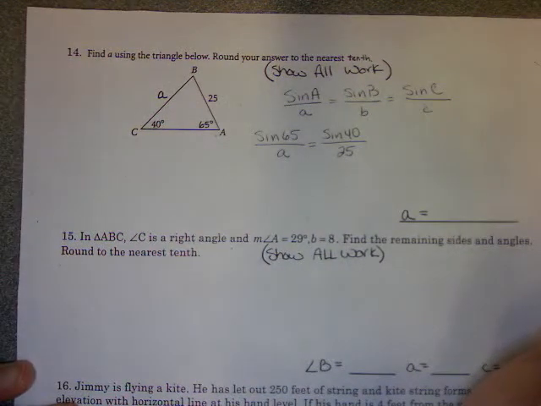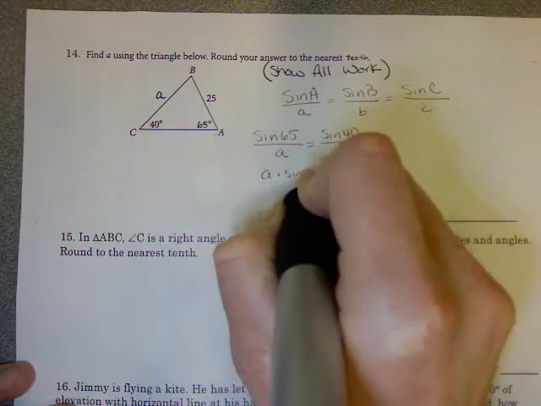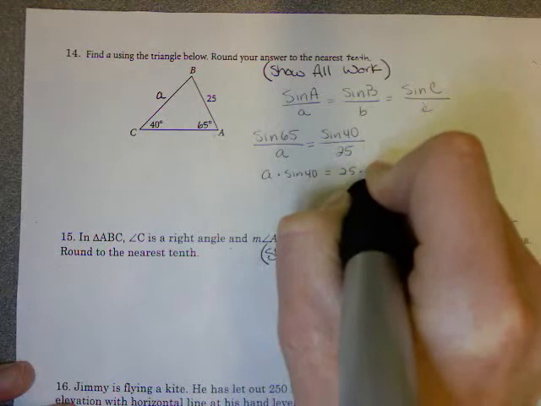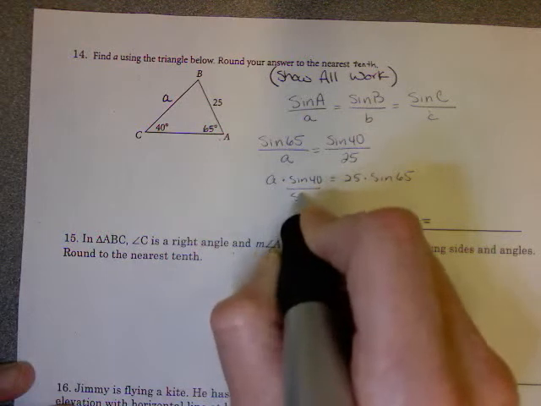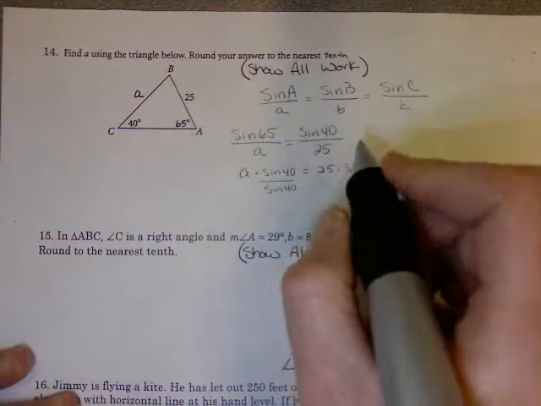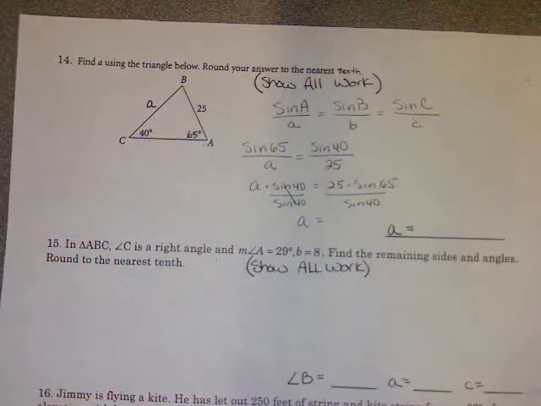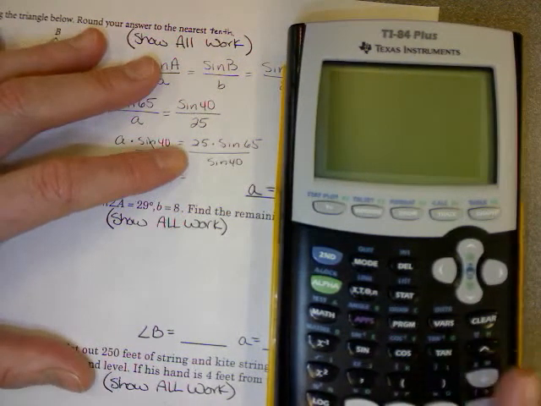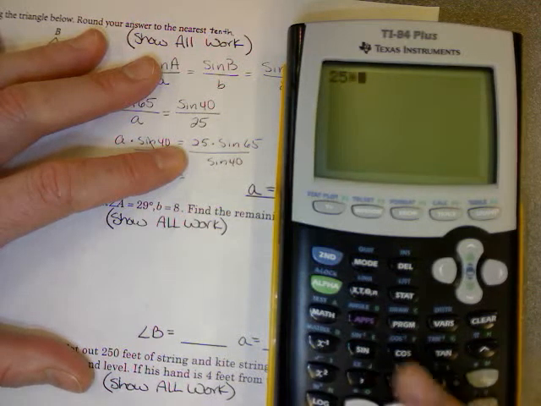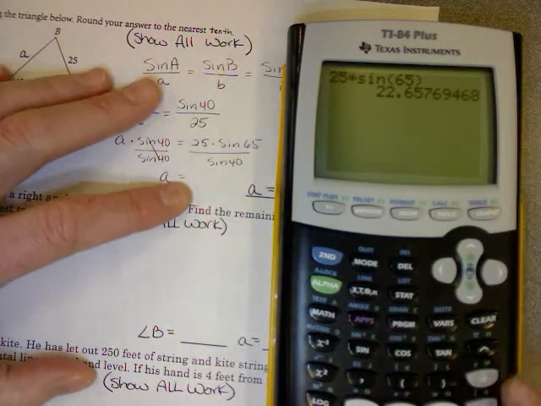Now we just have a ratio of proportions, so we can cross multiply and solve here. So we have A times the sine of 40 equals 25 times the sine of 65. Now to get A by itself, we're just going to divide both sides by the sine of 40. So you can now take your calculator and just enter this in. I'll show you how to do that on the calculator. You're just going to enter 25 times the sine of 65. You want to get that answer first and then divide by the sine of 40.